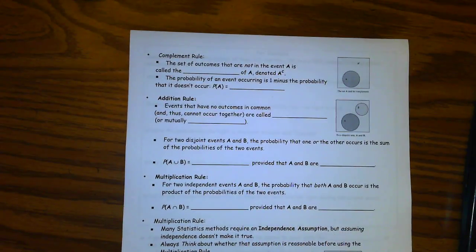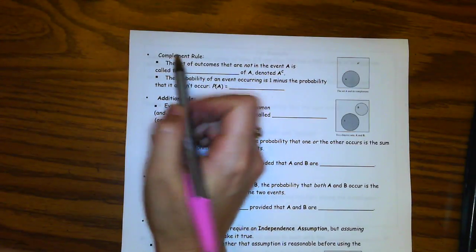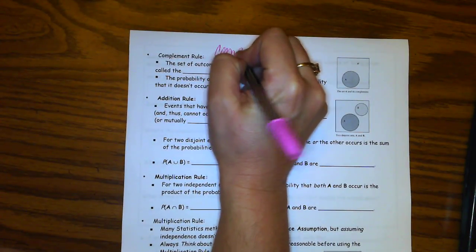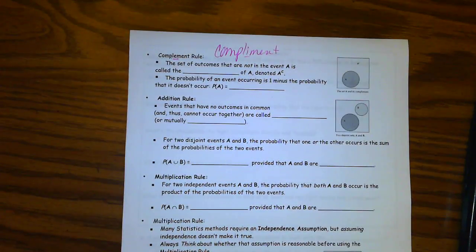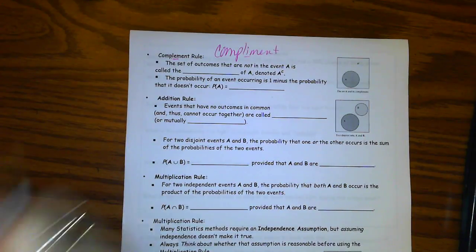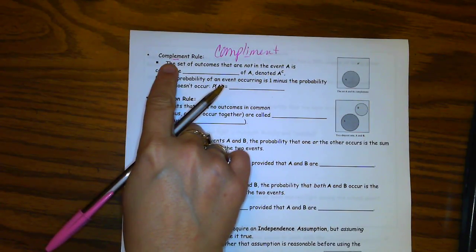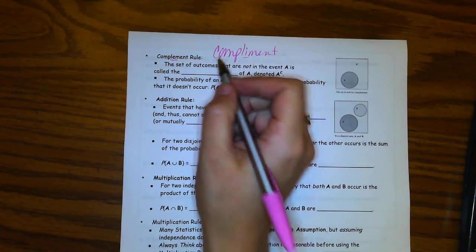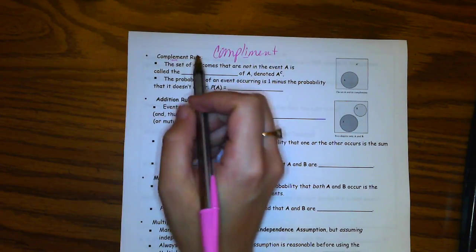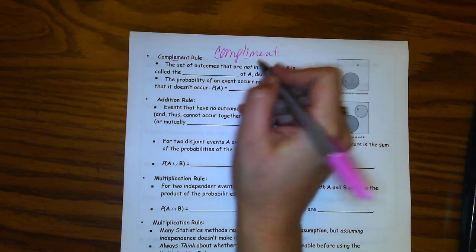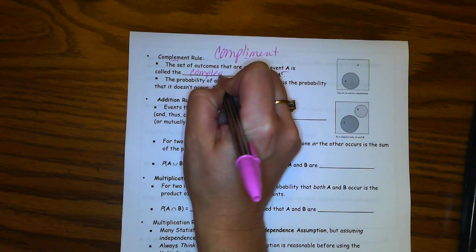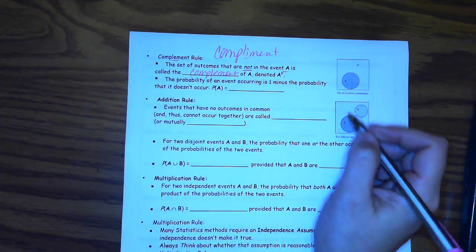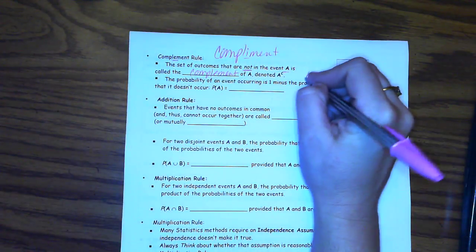Okay, moving on. All right, we have something called the complement. And this isn't like, oh, you look pretty today. That word is spelled differently. That is C-O-M-P-L-I-M-E-N-T. This is complement with an E. This is a mathematical word. This is kind of like in geometry when you have complementary angles, but this is in probability. It's similar, though, in concept. The set of outcomes that are not in event A is called the complement of A, denoted A with a little c above it.